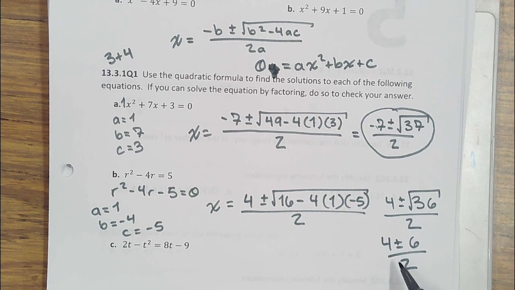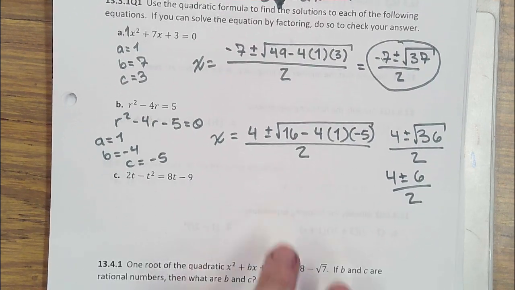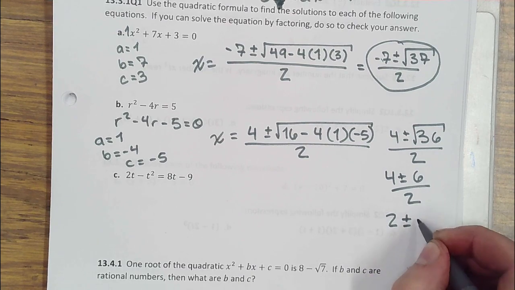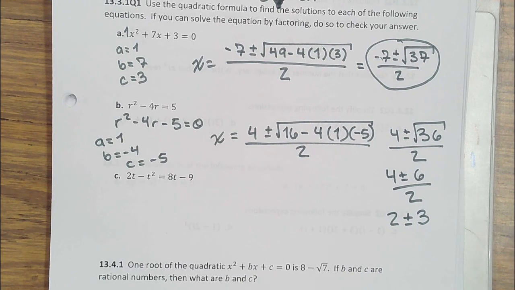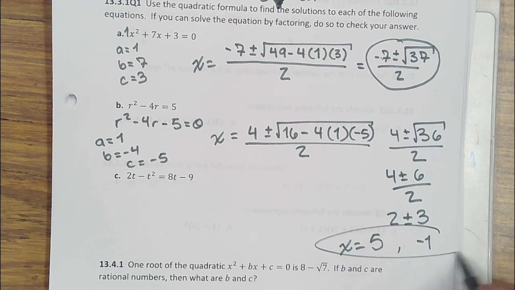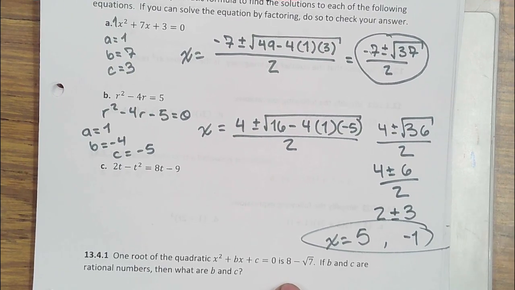So we can either divide both now, or we can simplify, or we can add or subtract this and create 2 answers. I'm going to divide both now and get 2 plus or minus 3. So if we do 2 plus 3, we get 5. If we do 2 minus 3, we get negative 1. So we get 2 different answers for x. Either of these would work and zero this whole thing out.